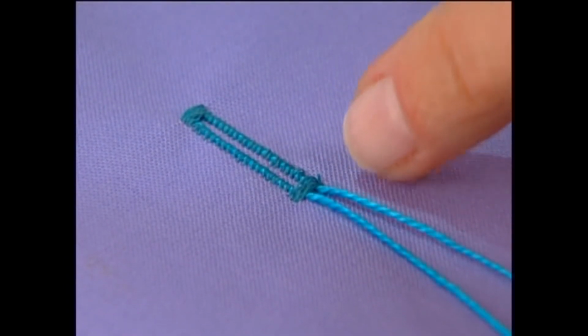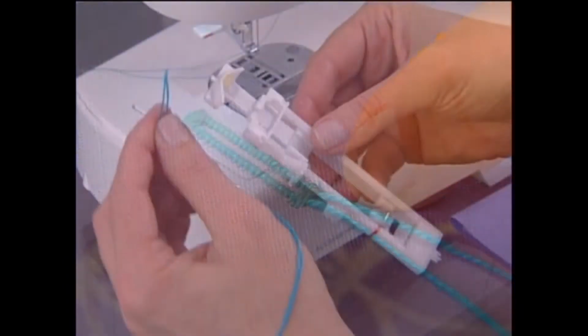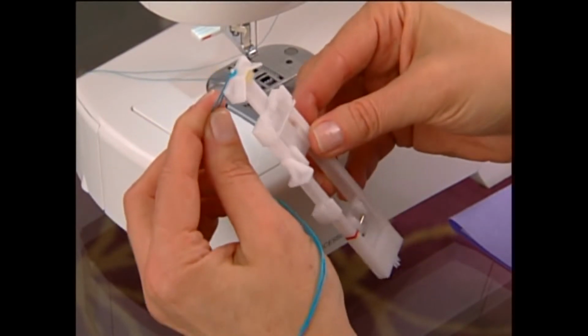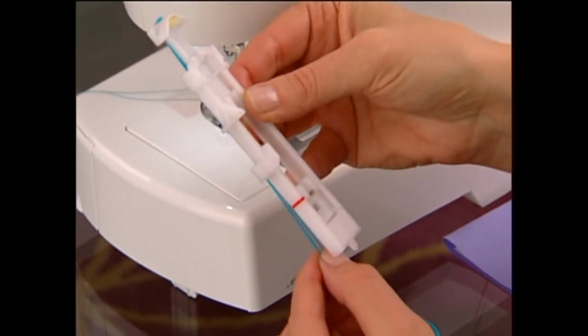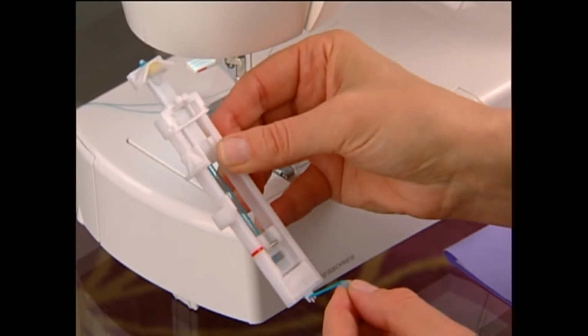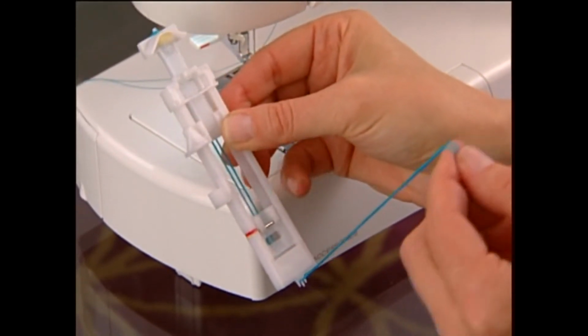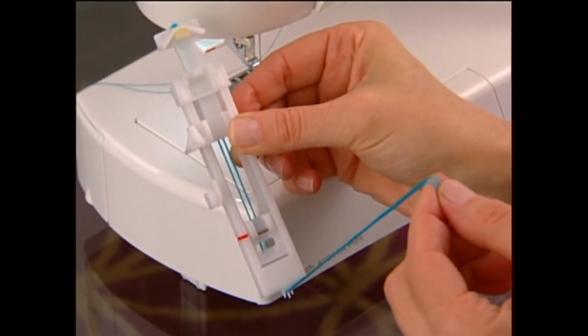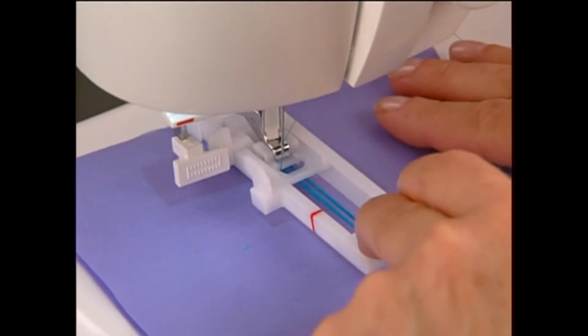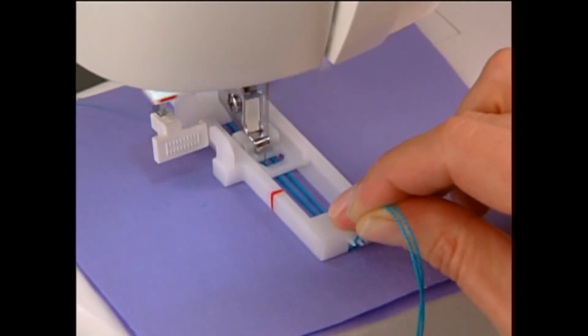Buttonholes can be made more stable by adding cord. Hold the cord in a loop and place it on the extension at the back of the foot. Place the two ends of the cord into the grooves on the front of the foot. Hold the cords, then stitch the buttonhole.